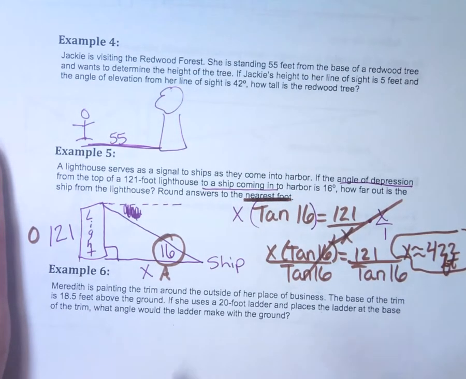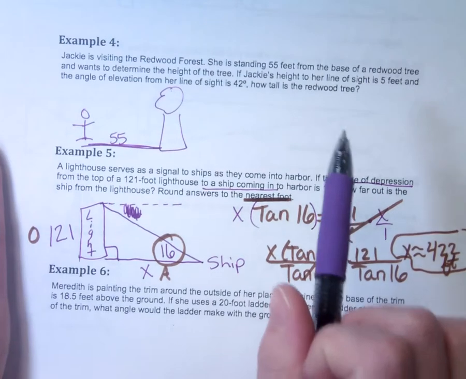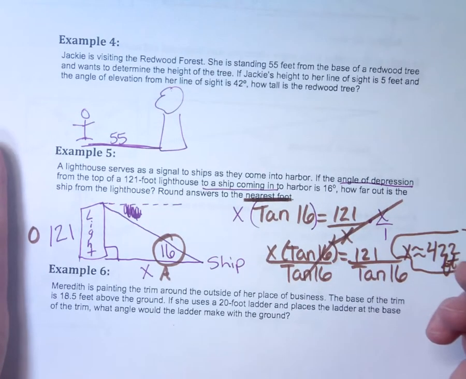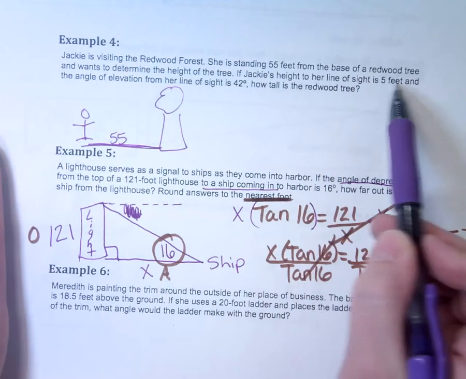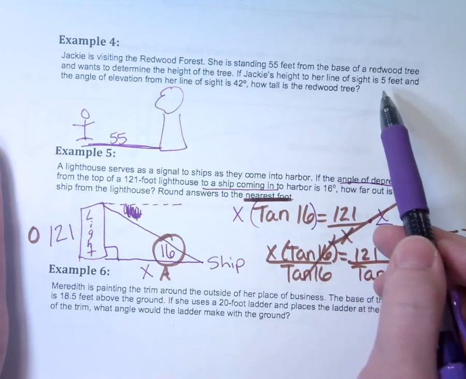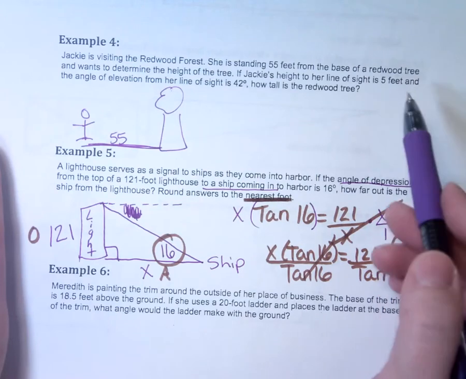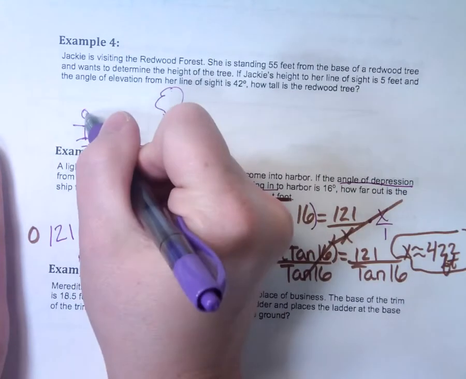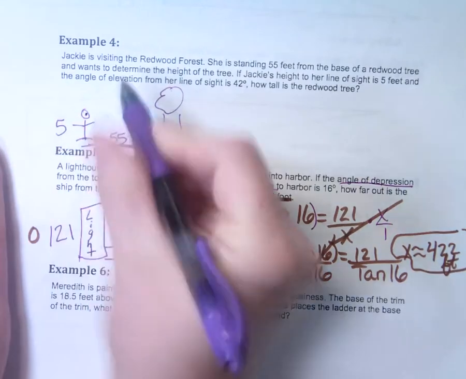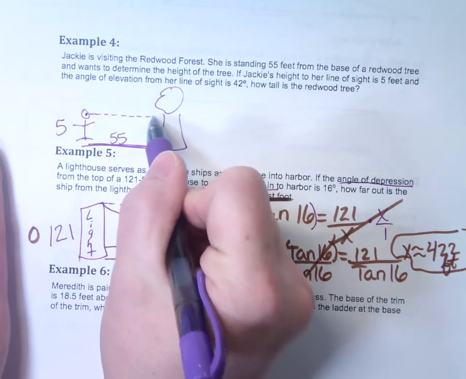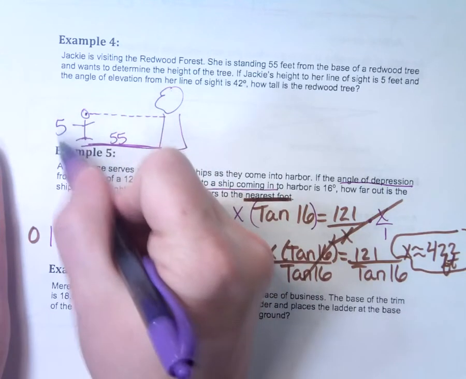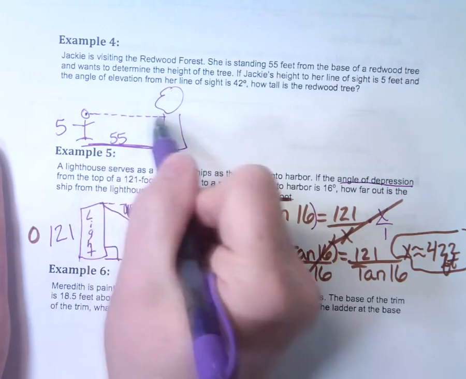And then it says, if Jackie's height to her line of sight is 5 feet, so that's what we need to understand. What do you think that means? Does anybody know? Her height is 5 foot. She's 5 foot tall, and that's to where her eyeball is. So this would be 5 feet. So this is her line of sight to the tree. Here she's looking straight at the tree, and that's 5 feet.